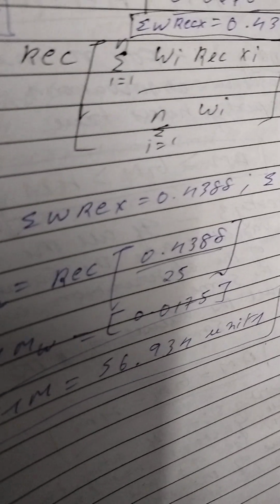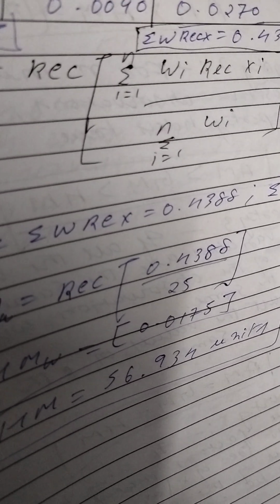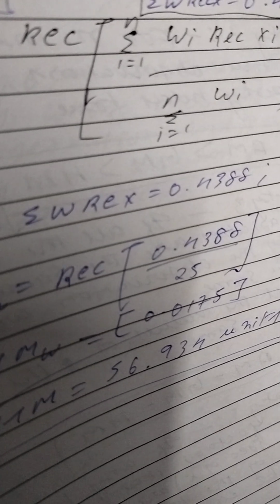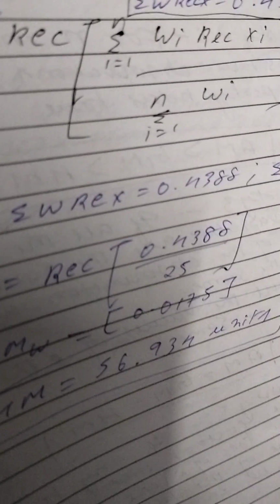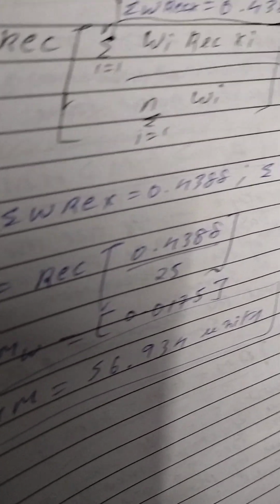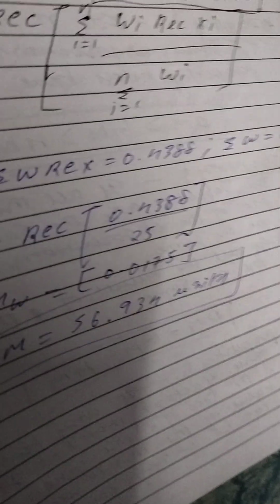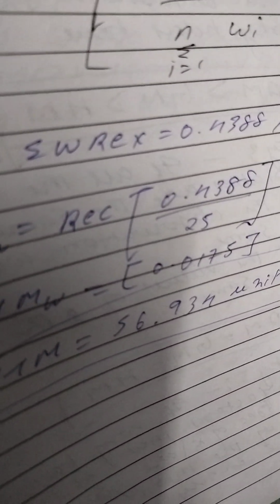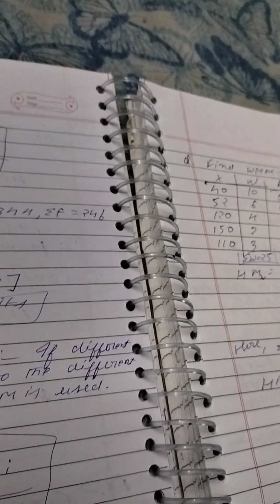56.934 units, because you are dividing it by 1 where all the zeros will be put in. So if the value is like 1000 and you are dividing it by 175, of course the answer will become 56.934 units. So this is all about the weighted harmonic mean.